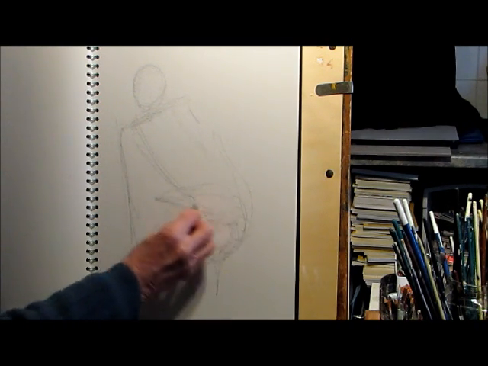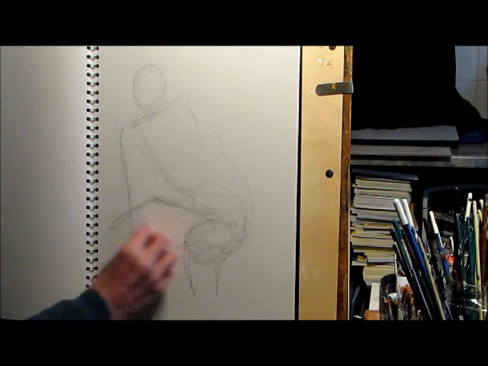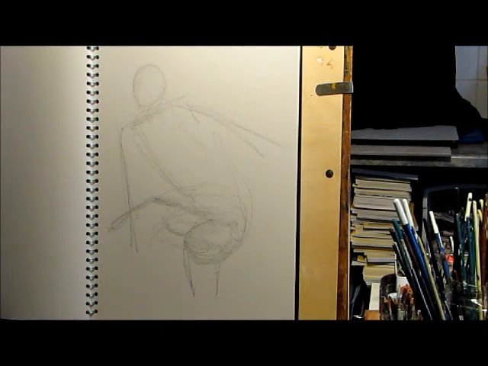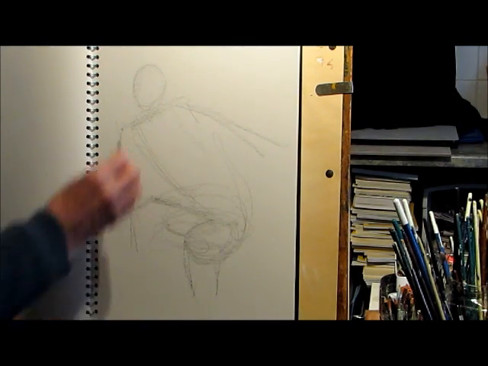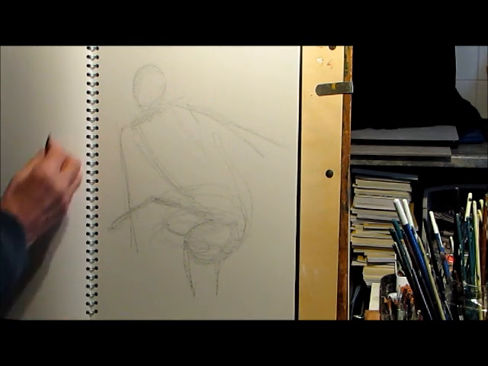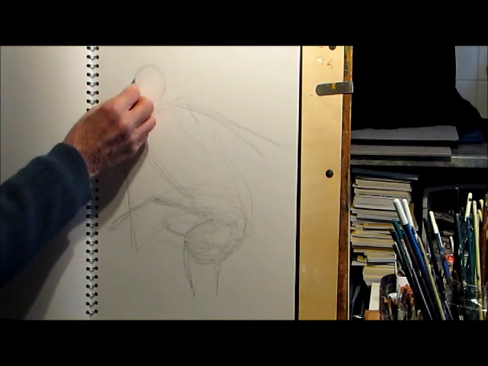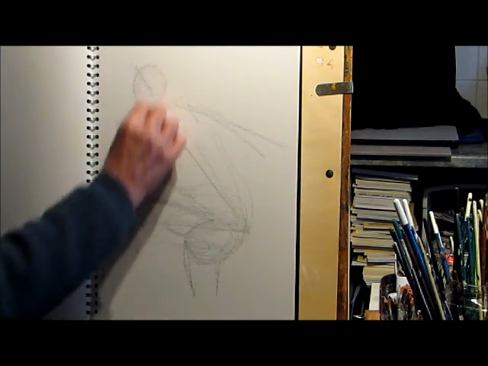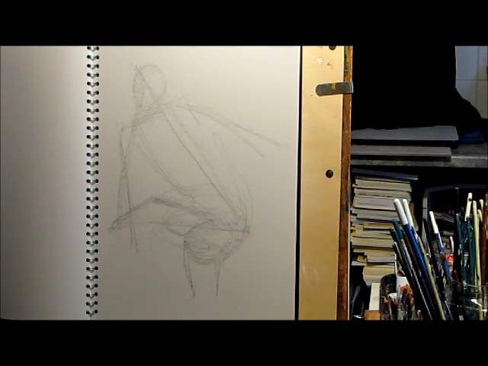The other leg I may see going in this direction. So when people say, where do you start from? I'm starting from the geometrical shape that I see. And the geometrical shape that I'm seeing there is a triangle going from here to there to there. And if I get this triangle right, then the figure will follow, and hopefully that will become right as well.